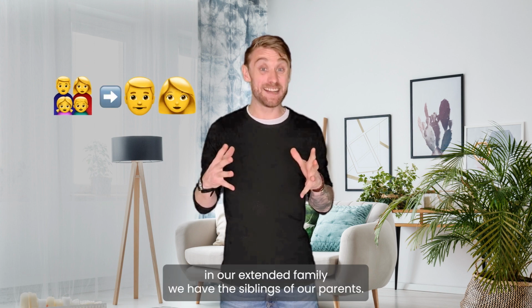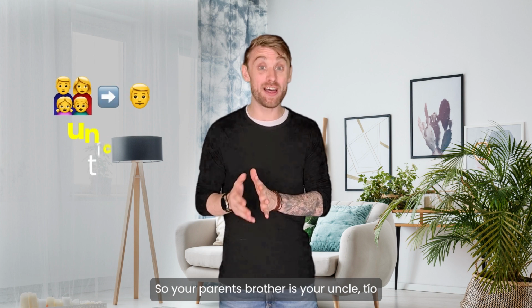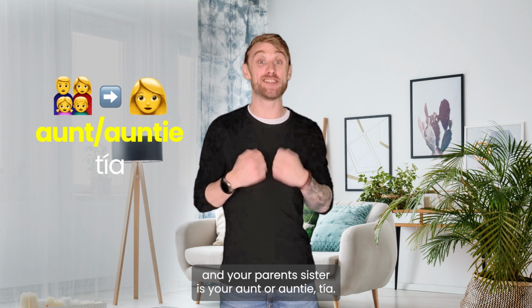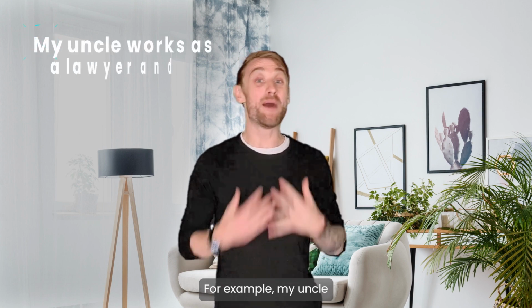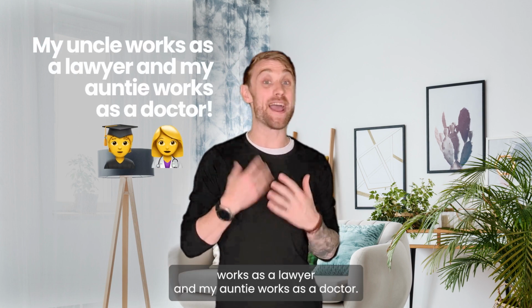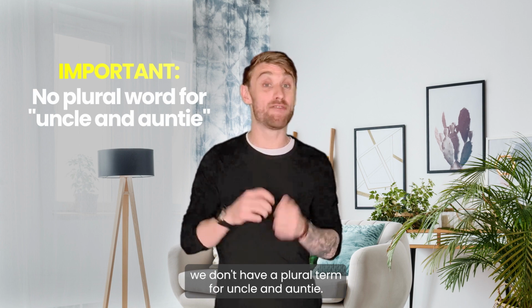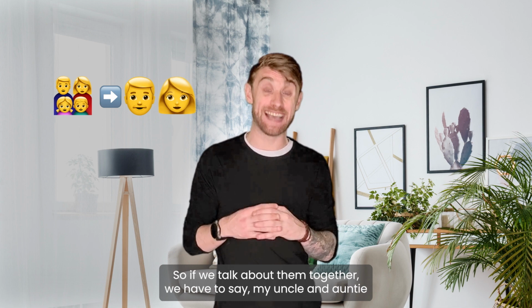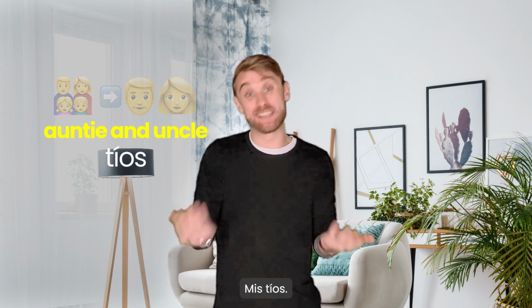Next, in our extended family, we have the siblings of our parents. So your parents' brother is your uncle, tío, and your parents' sister is your aunt or auntie, tía. For example, my uncle works as a lawyer and my auntie works as a doctor. It's very important to remember that in English, we don't have a plural term for uncle and auntie. So if we talk about them together, we have to say my uncle and auntie, mis tíos.